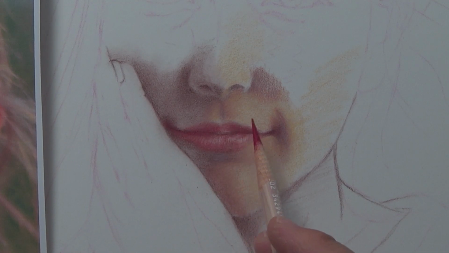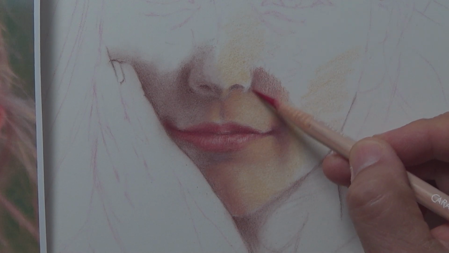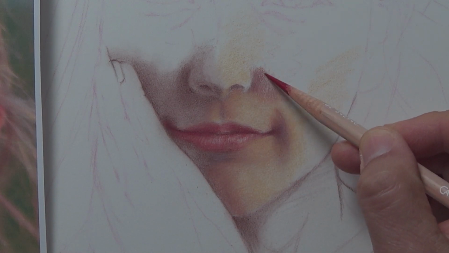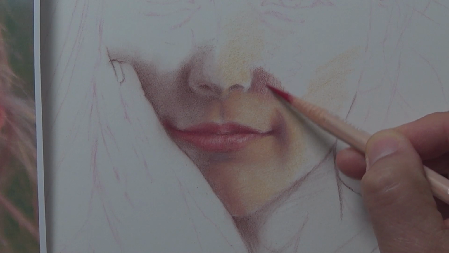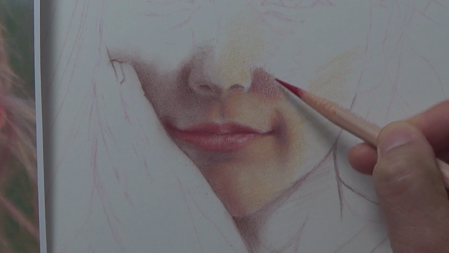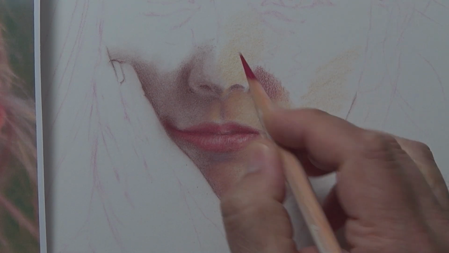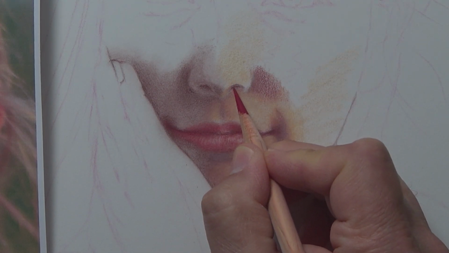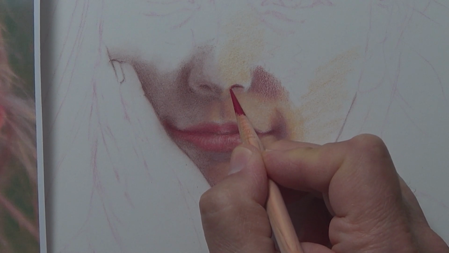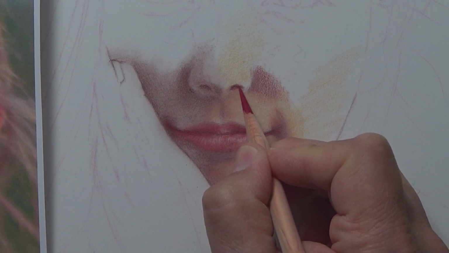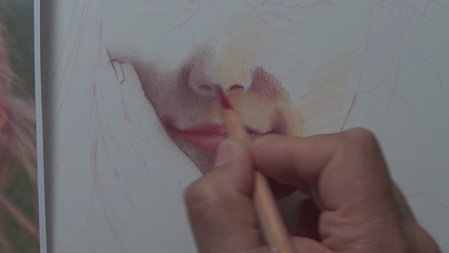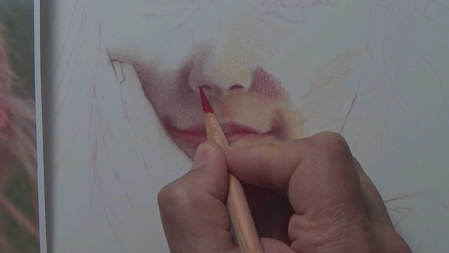Darken that up just a little bit more. Okay. I'm going to come right up here. It's a very true red, very bright true red is what this is. Get that established there. And in the nose, you can always have a little more red in the nose. So that little edge of the nostril, both sides.